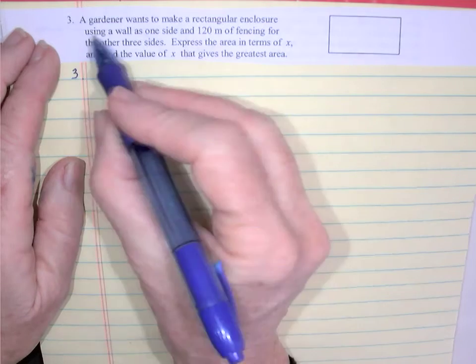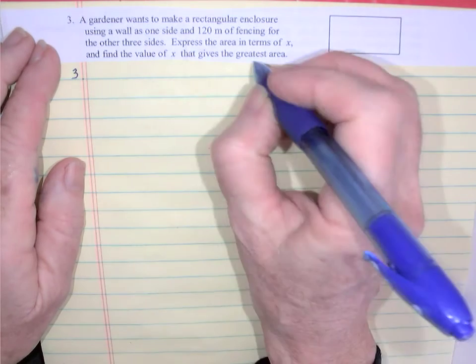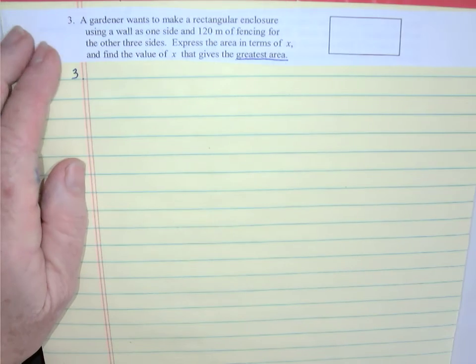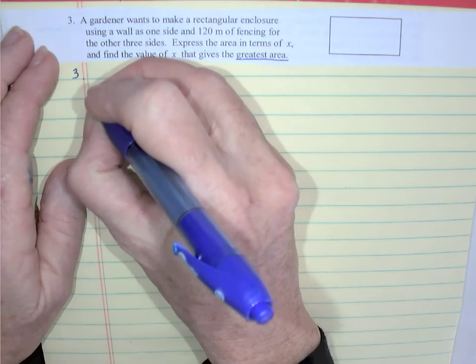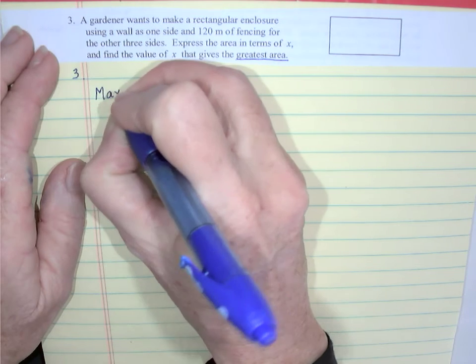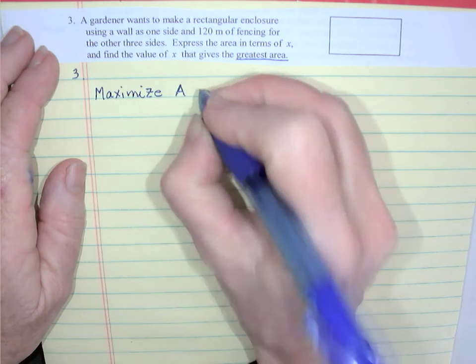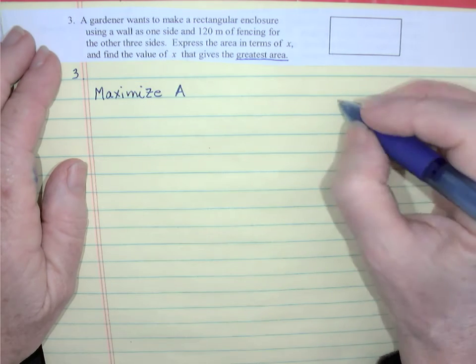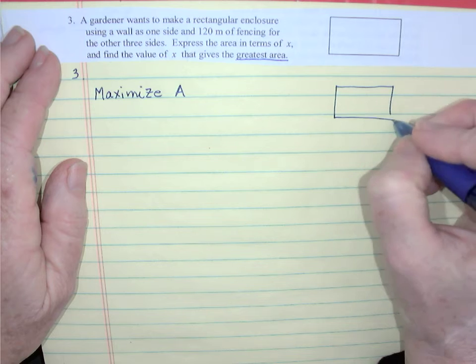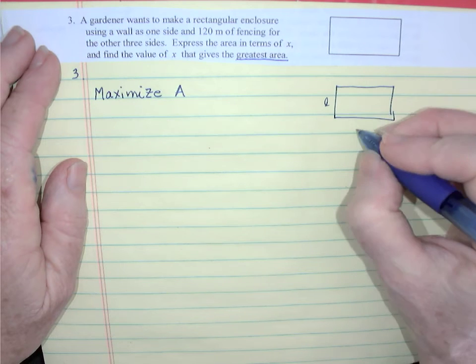And what I'm going to do, I'm skimming over this, and I'm focusing on the fact that we're looking for the greatest area. So the first thing I'm going to write is that we're trying to maximize something. We're looking for the greatest area, so we're trying to maximize area. And what I notice is that the shape we have is a rectangle. So I'm going to say the area is length times width.